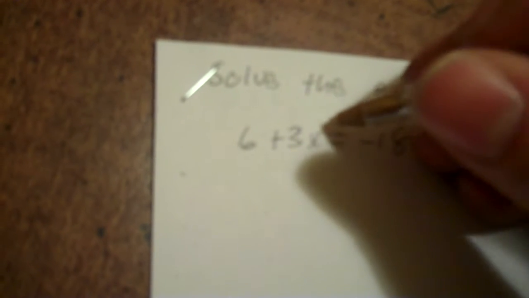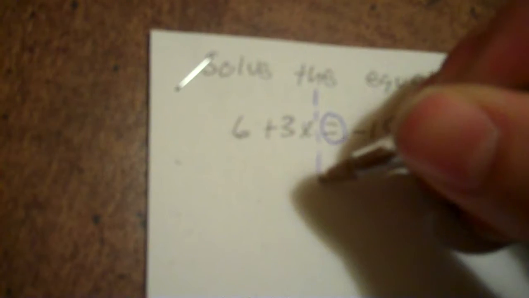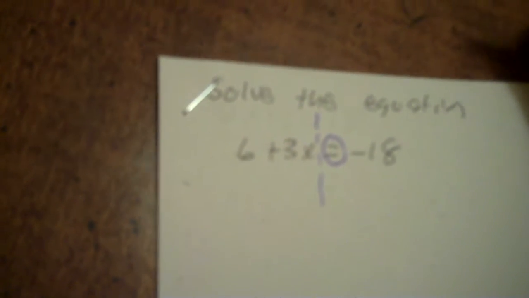So the process is this. You're going to circle your equals, and you're going to make a dashed line on whatever side the x is. Now, x has 2 numbers with it, a 6 and a 3. We need to know what the operations are. By operations, I mean plus, minus, times, divide. Between 6 and 3, we have a plus sign. Between 3 and x, there is no sign, so that means multiplication.